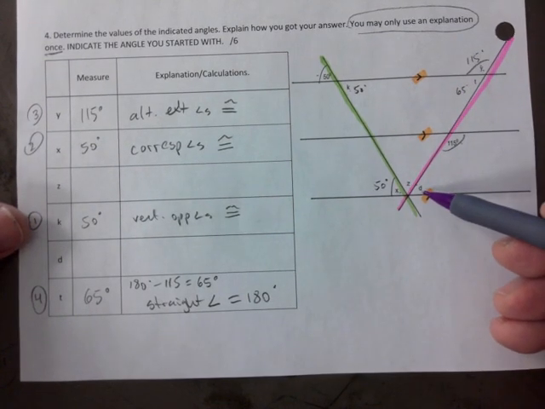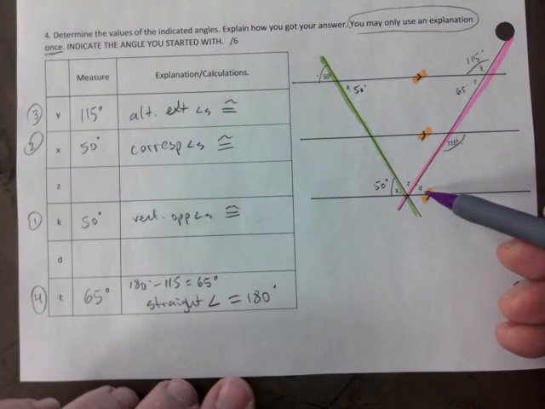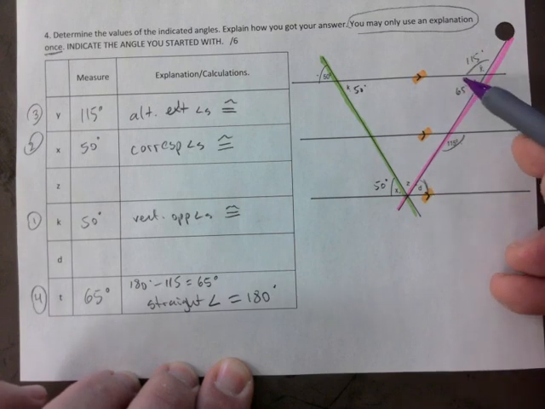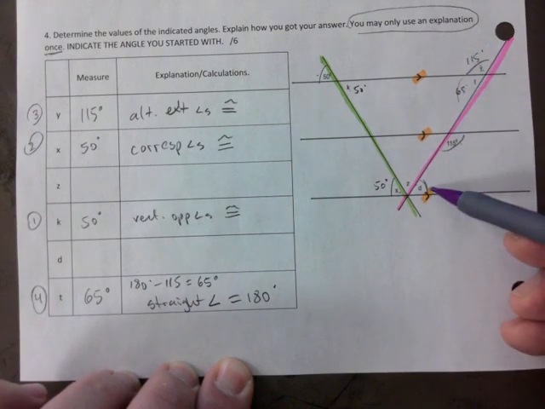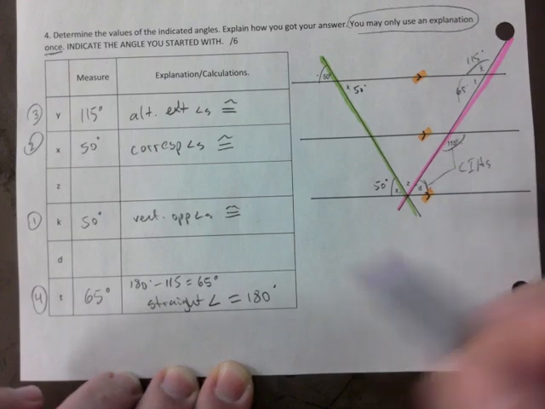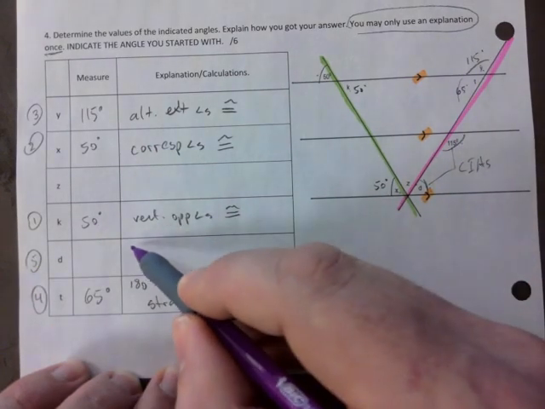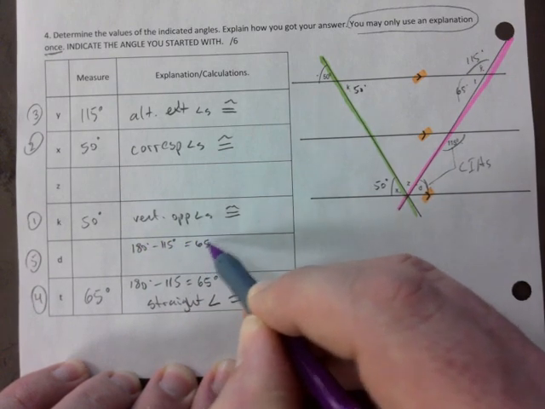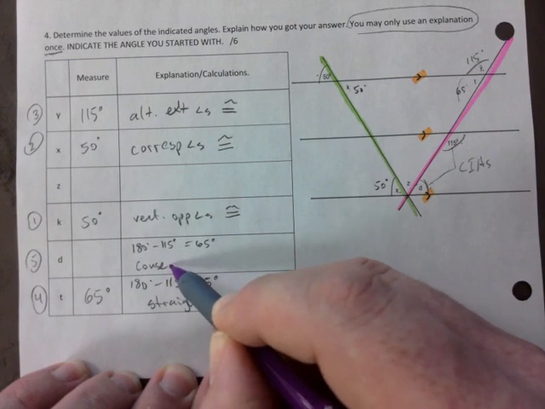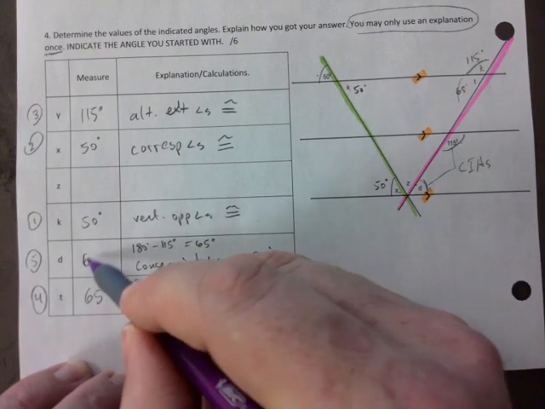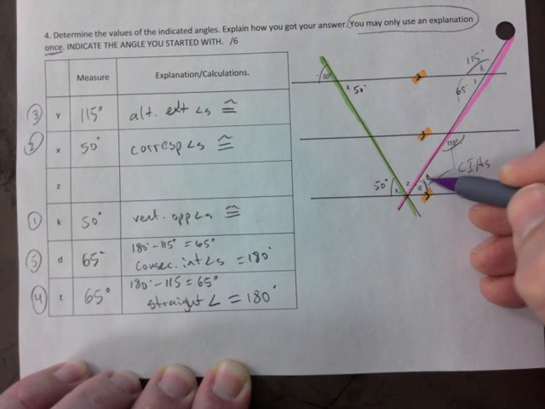And then D, you have got options here. Watch this, you can either say this one and this one are alternate interior, or, what are these two here? CIAs, remember those? These are CIAs, so we can just find it that way. That's my fifth choice. 180 minus 115 is 65. Consecutive interior angles are equal to 180. So I know this is 65 now.